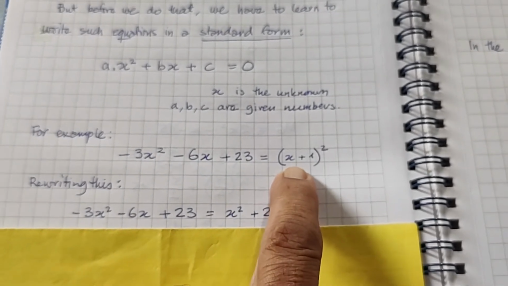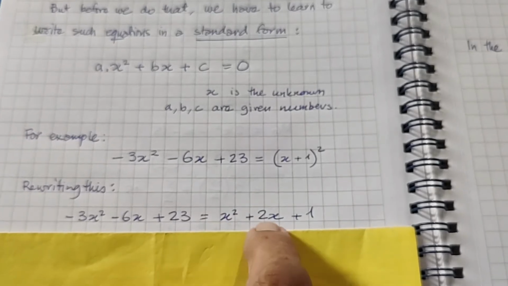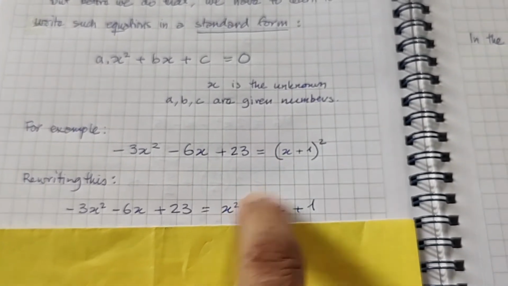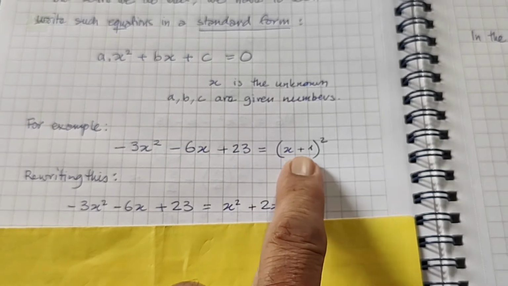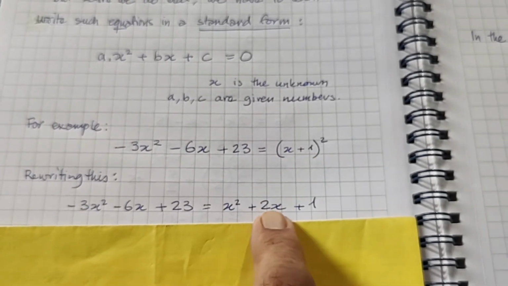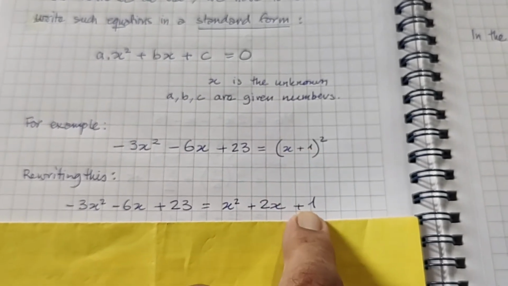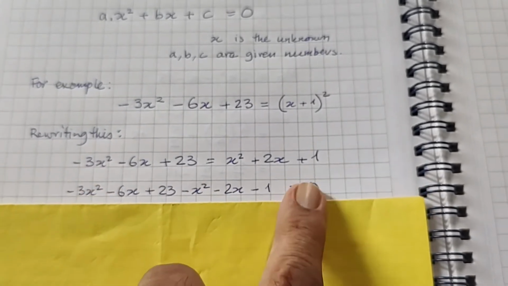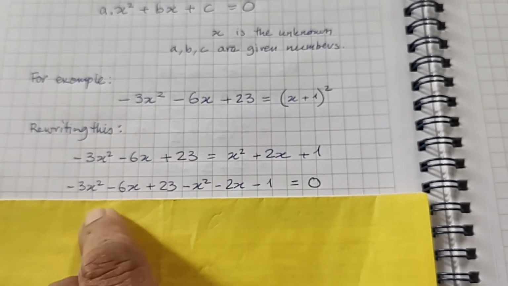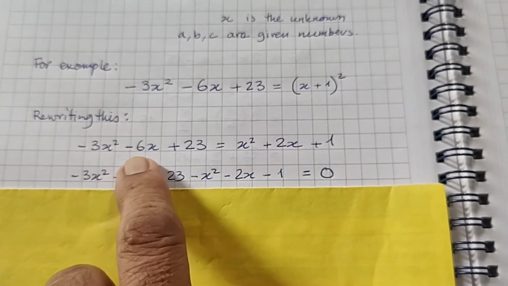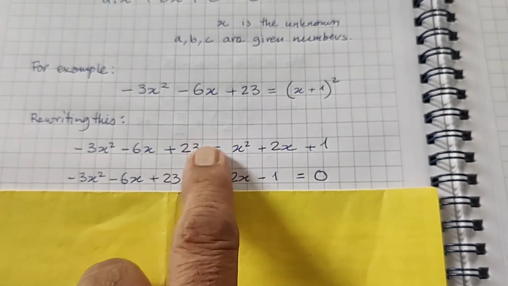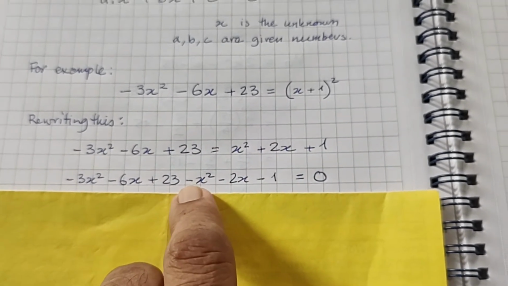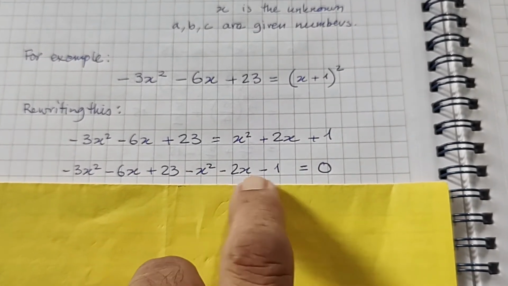Remember, (a plus b) au carré est égal à a carré plus 2ab plus b carré. That is it, x carré, 2ab, 2 fois x fois 1, ça c'est 2x, 1 au carré, ça c'est 1. So then we rewrite it, or we move all the terms to one side. So we have minus 3x square minus 6x plus 23 that I have just copied. Then I put all these three terms on the other side. Minus x square minus 2x minus 1.